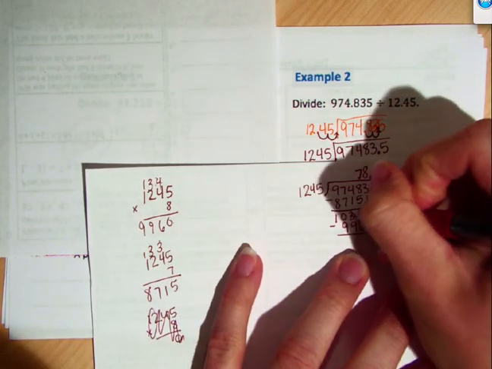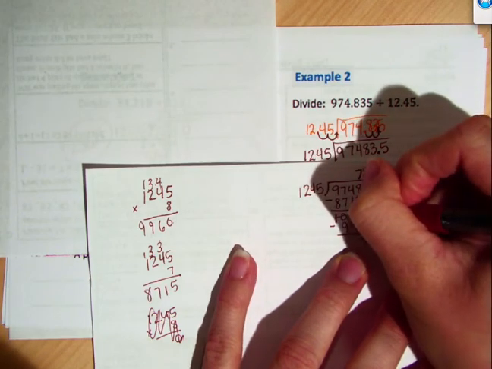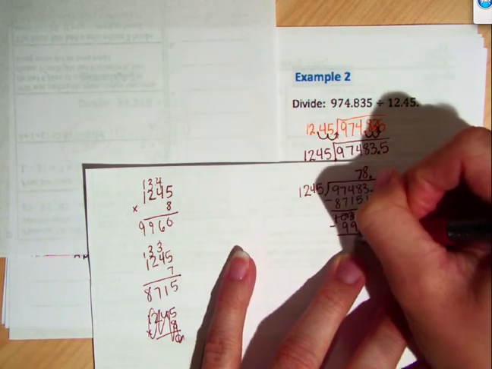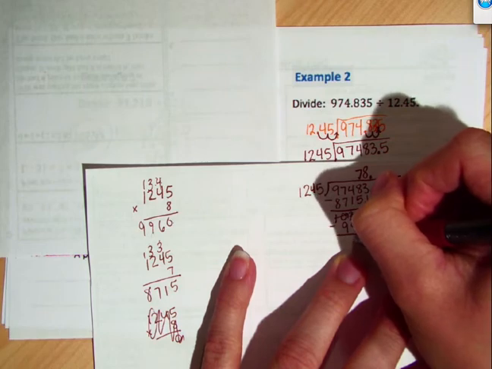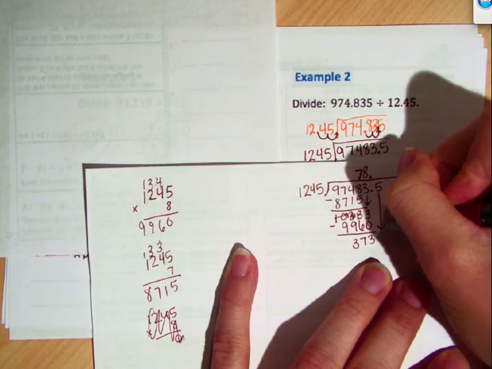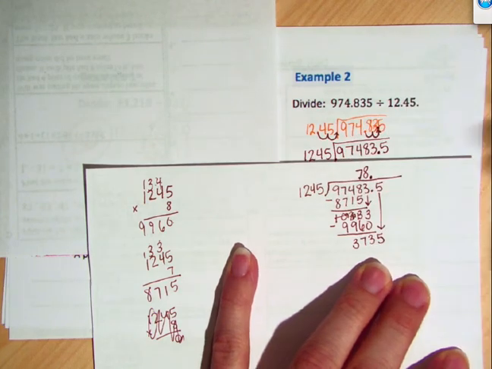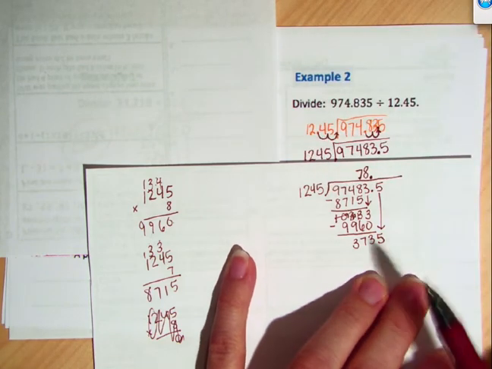Okay, 3 becomes a 2. 13 minus 6 is 7. That becomes a 9. 12 minus 9 is 3. 373. Bring down my 5. I do not need to bring down my decimal point because it doesn't matter. Okay, 3735.